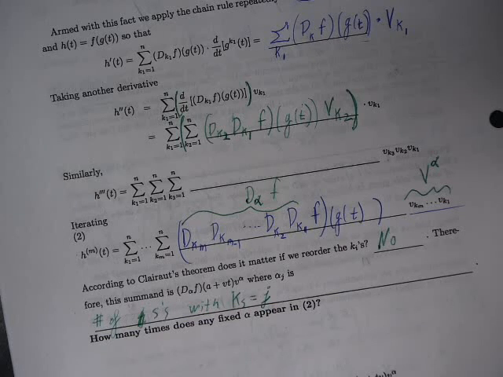How many ways are there to take alpha 1 1s, alpha 2 2s, alpha 3 3s, and so on, and sprinkle them amongst k1 through km? Well, that's the combinatorial fact on the previous page.